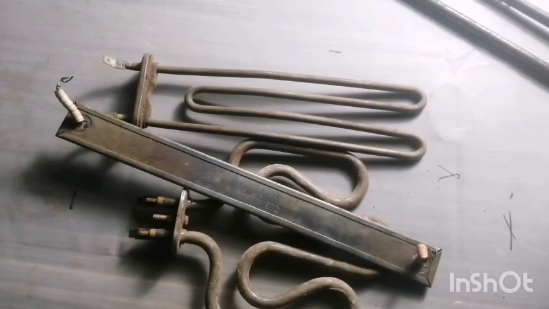Both dry and water heaters are controlled by thermostats or heat controllers. Without controllers, the above heaters will not last long, which I am going to discuss in my next lesson.